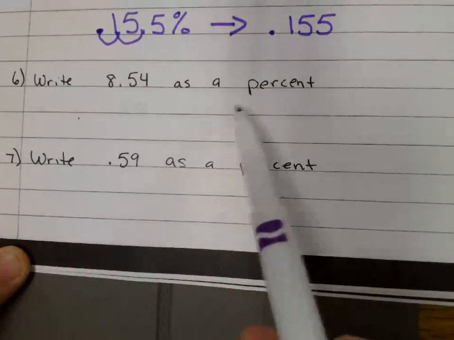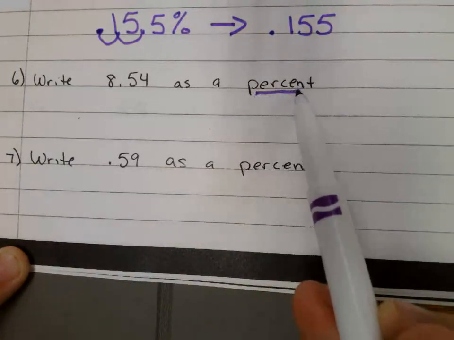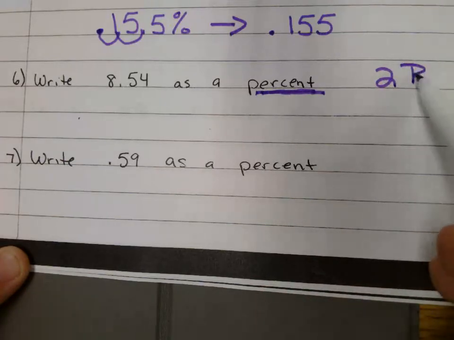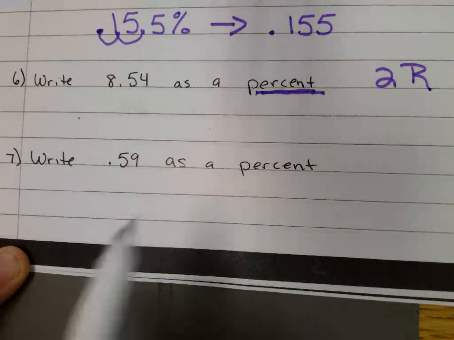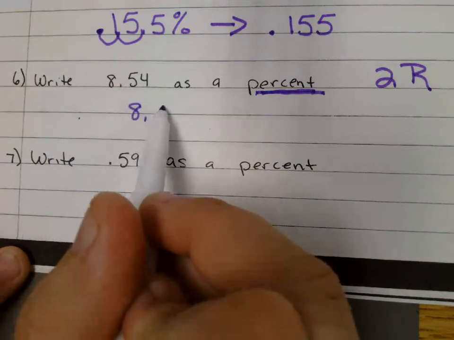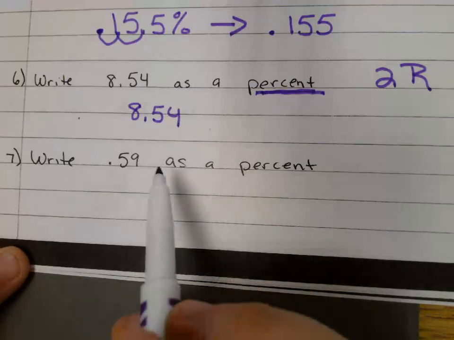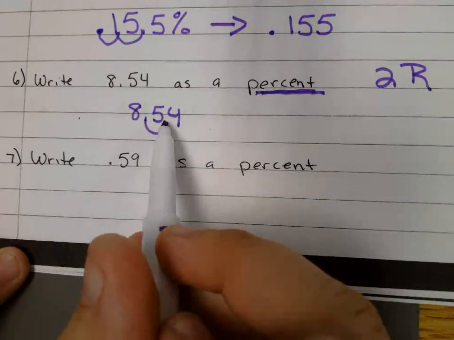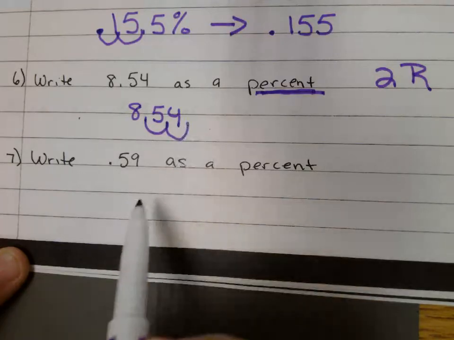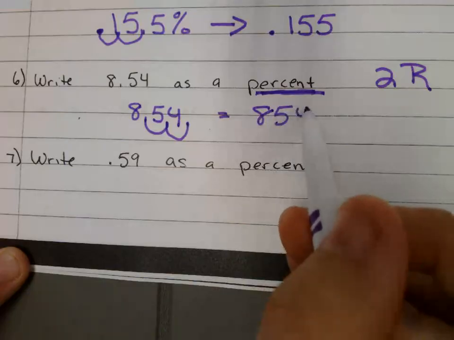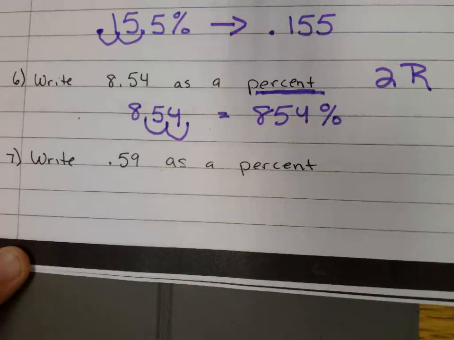Okay, and number 6, I want to change it to a percent. So when my final answer is a percent, that means I'm moving 2 to the right. So I'm going to start with 8.54. And I'm going to move 1, 2, which is going to be 854%. When we're changing it to a percent, we go 2 to the right.